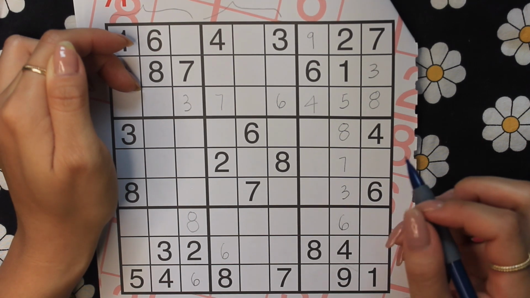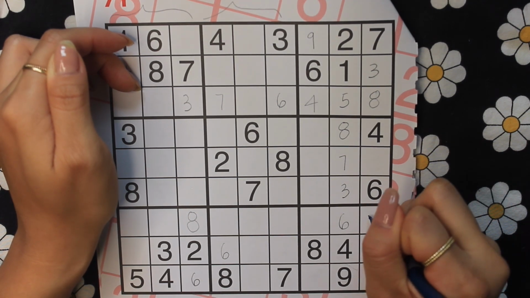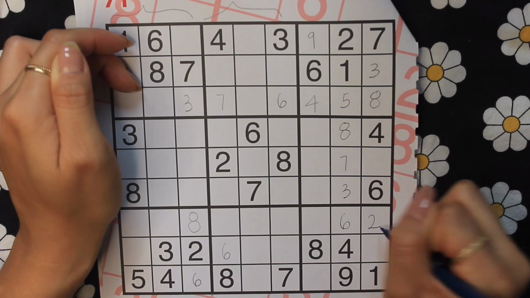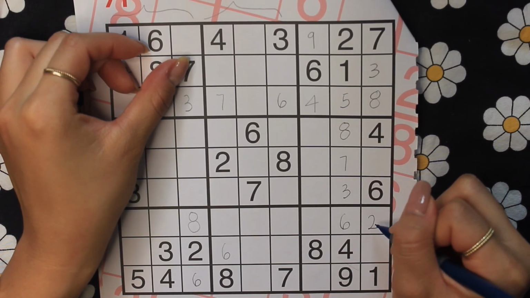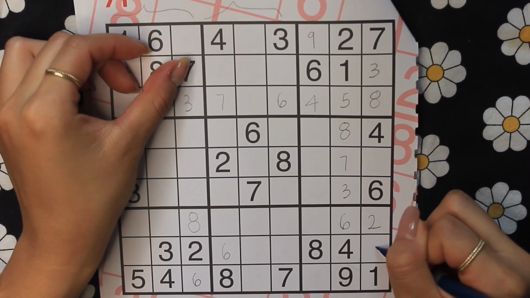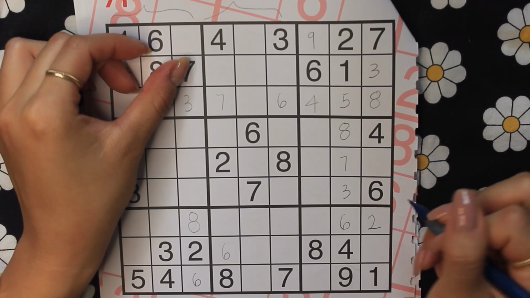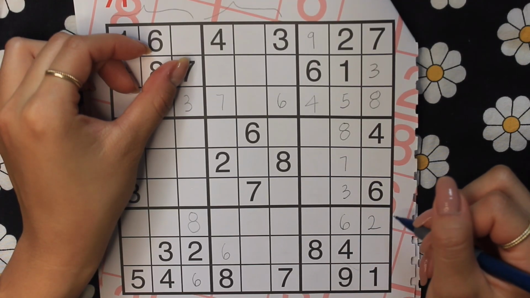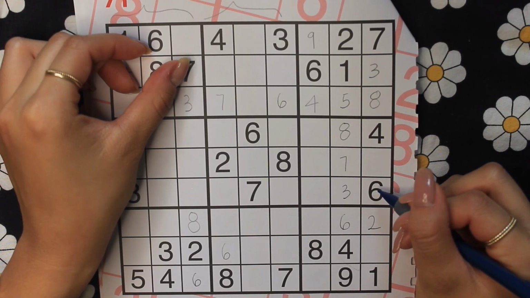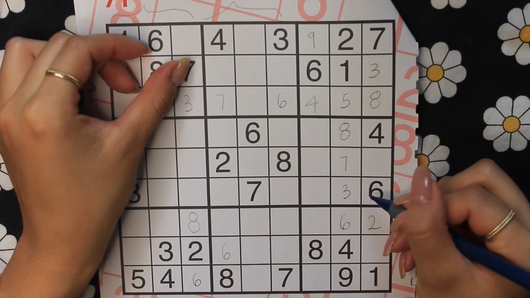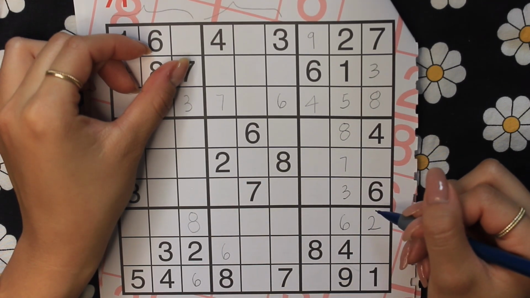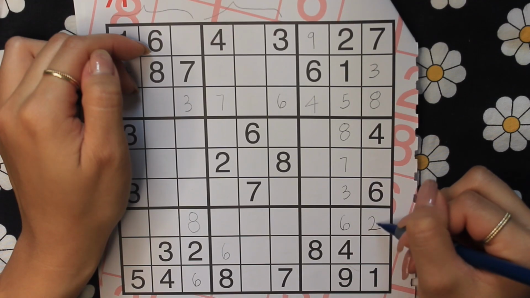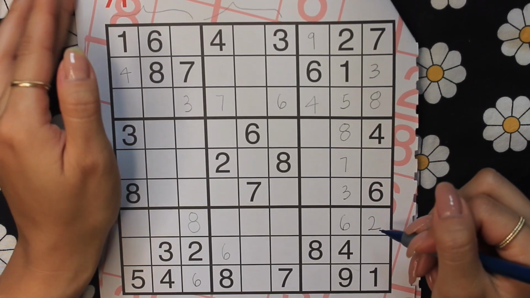So 2 actually has to go here. And the reason why 2 has to go here is because it cannot go here or here. So it has to default go there. If there was another blank and no 2 in this row, then we wouldn't know for sure. This one is only definitive because it is the only option left.